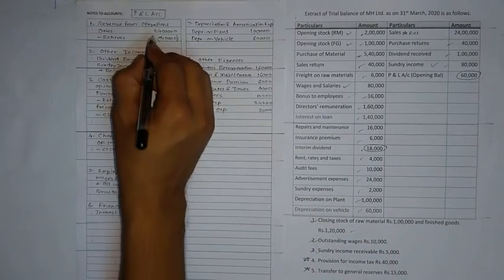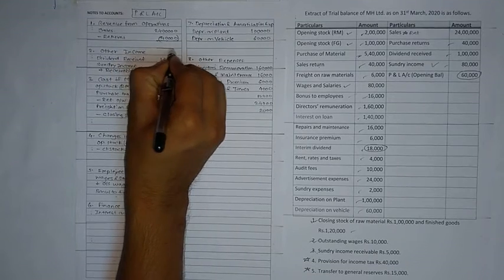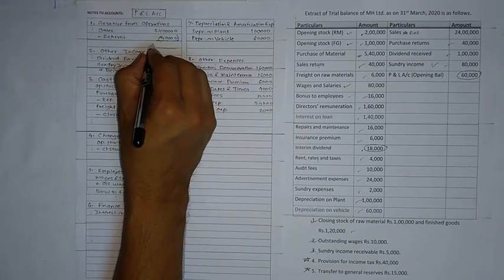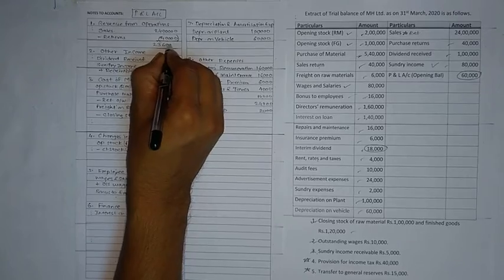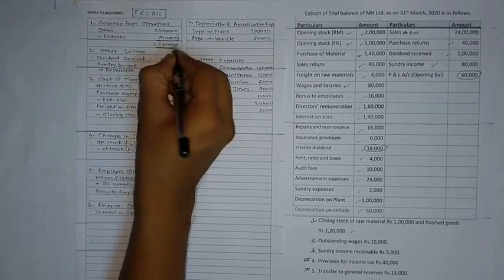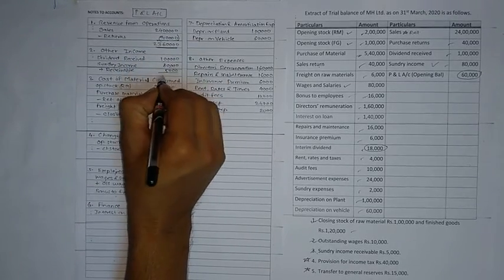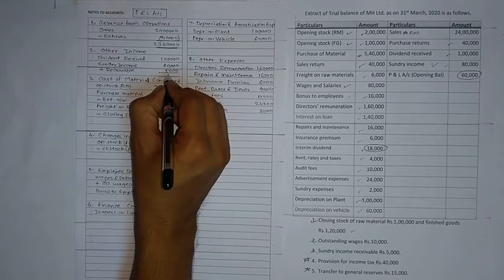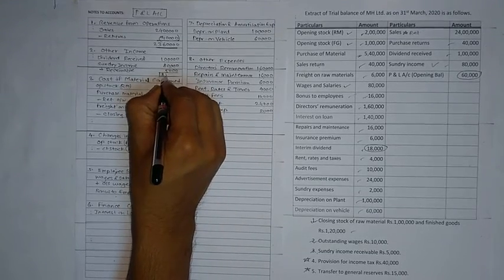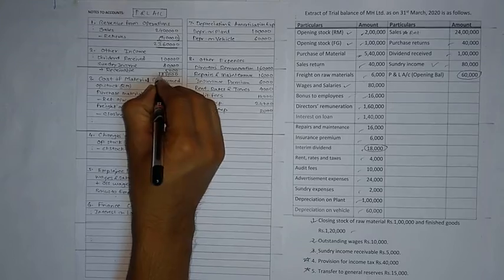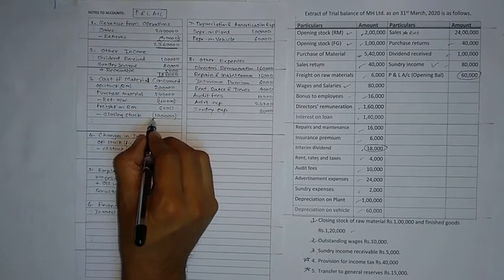So now we will take total of each and every note. Revenue from operations will be 23 lakh 60,000. Then other income 1 lakh 85,000. Okay, next one, cost of material consumed.